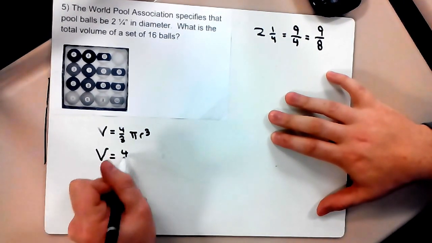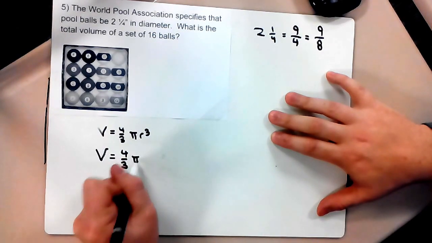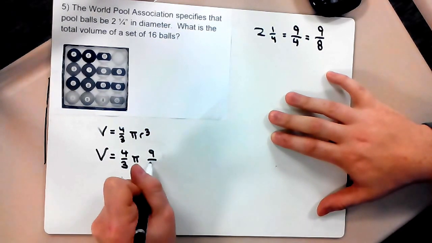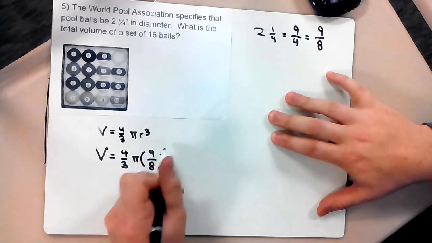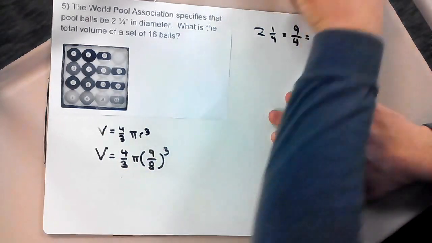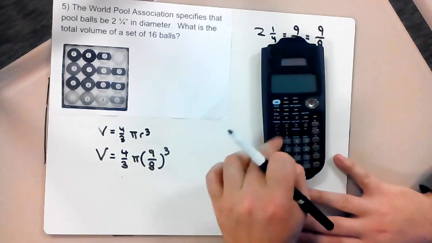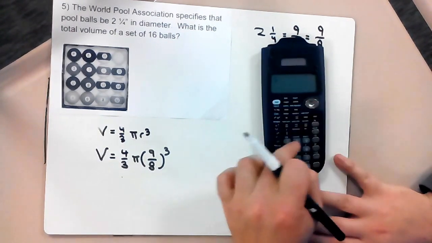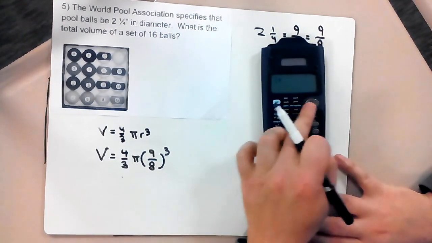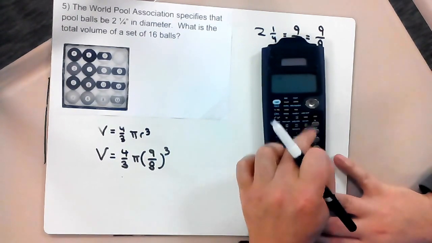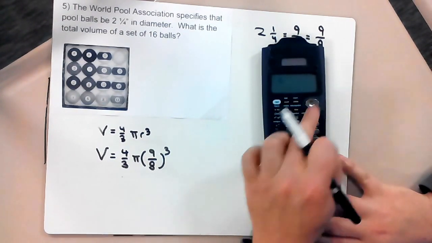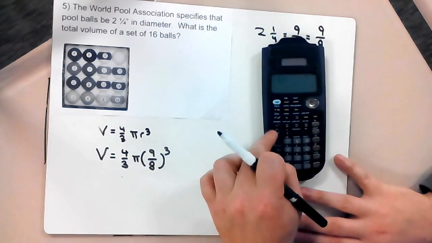So V equals 4/3 pi 9/8 cubed. Okay, let's see what 9/8 cubed is. I have to do it this way in parentheses: 9/8 cubed.